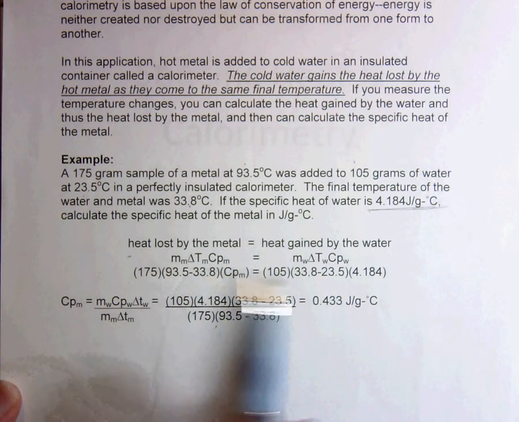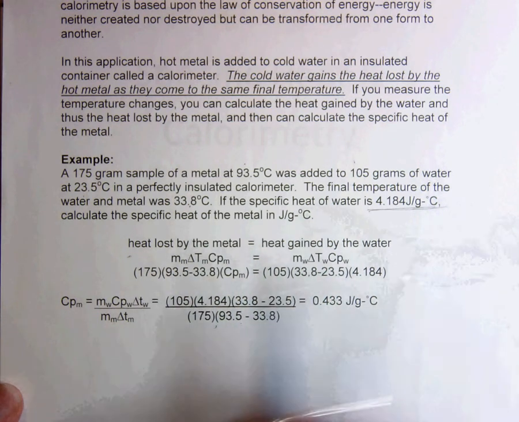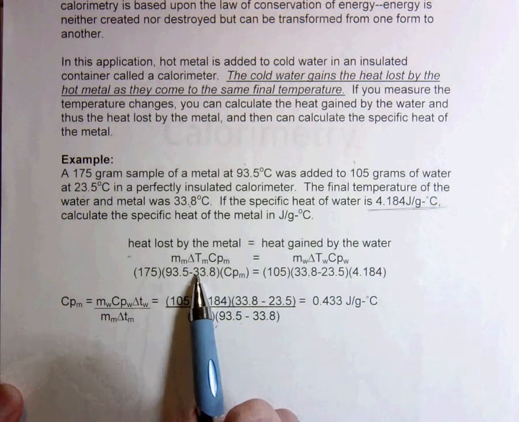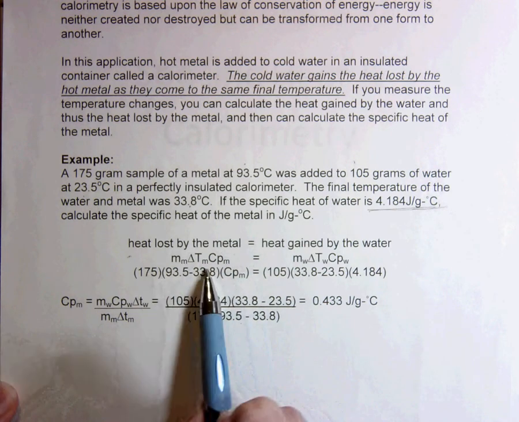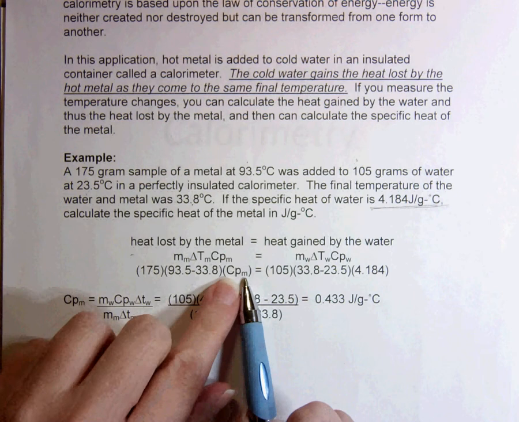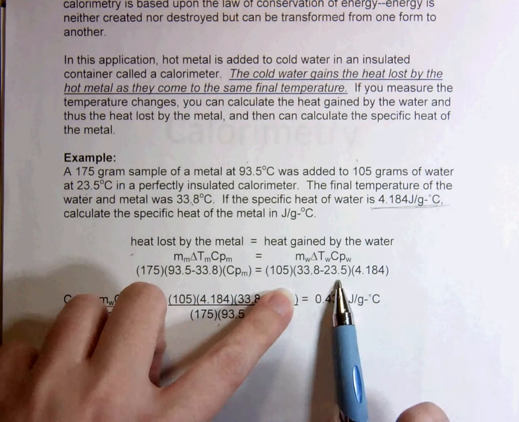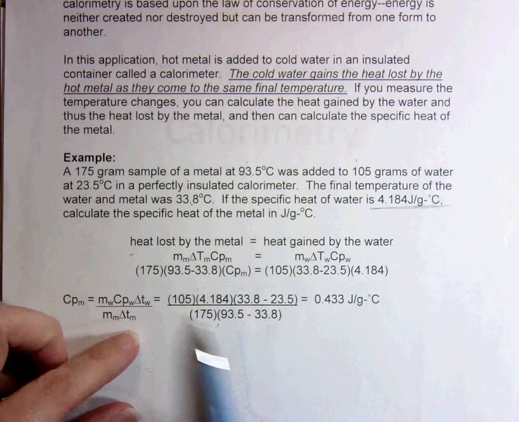Once I've done those, then I can divide, because right now specific heat is multiplied by these things, and so to get rid of that and have specific heat of the metal all by itself on this side of the equal sign, I need to bring this to the other side and divide, and that's what I've done here.